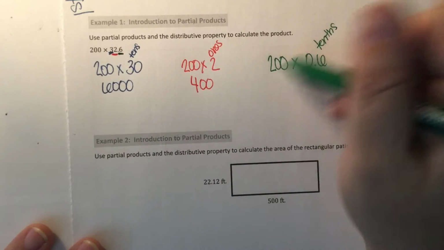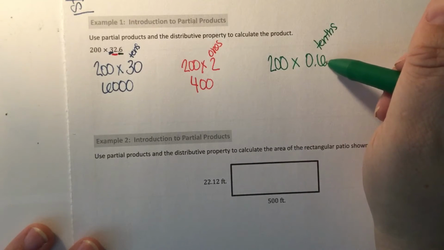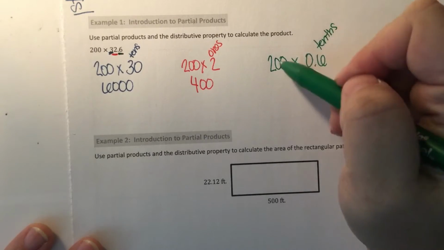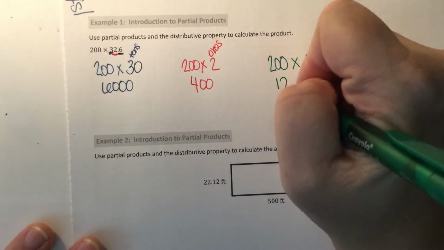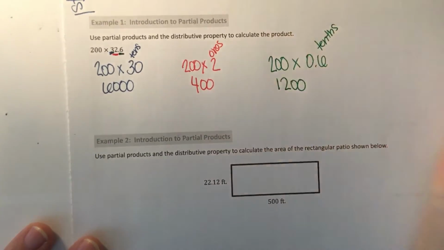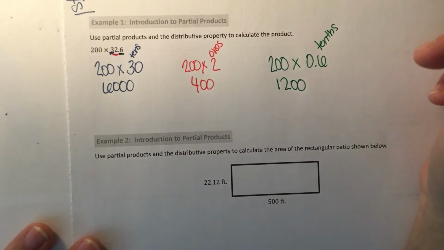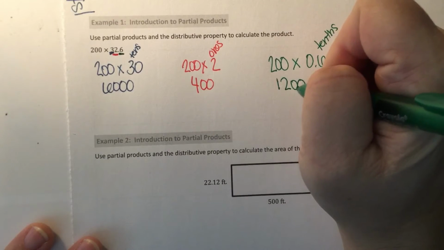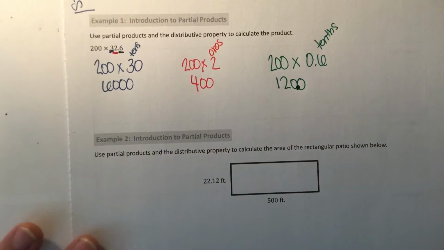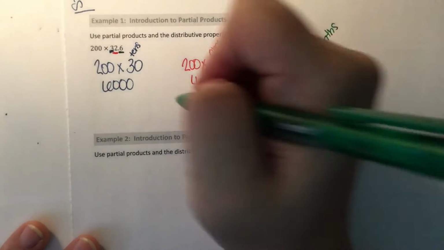6 times 2. 12 maybe? Awesome. And we have 2 zeros here, right? At the end. We're not counting our 1 in the beginning. And where's my decimal spot? Right here. So it's 120.0. Okay. Now we just add.